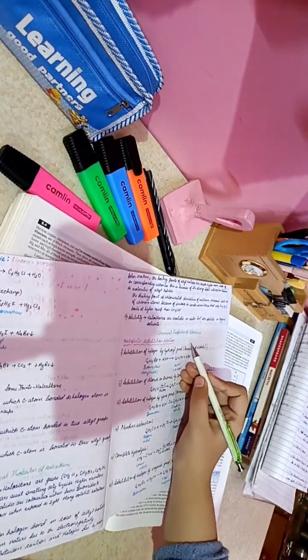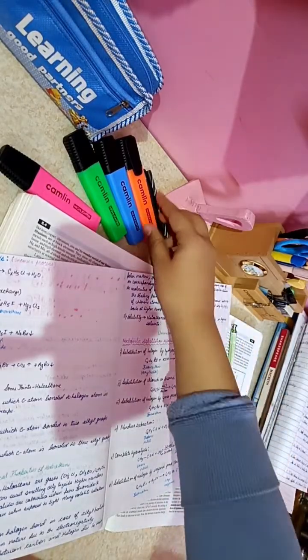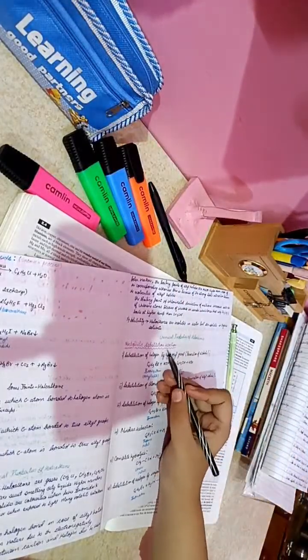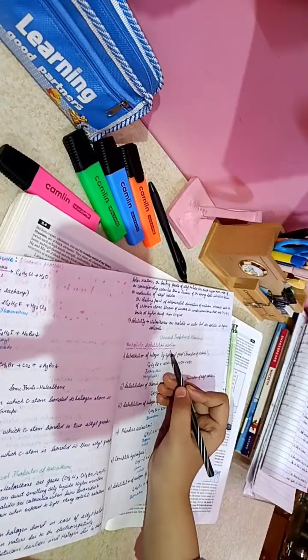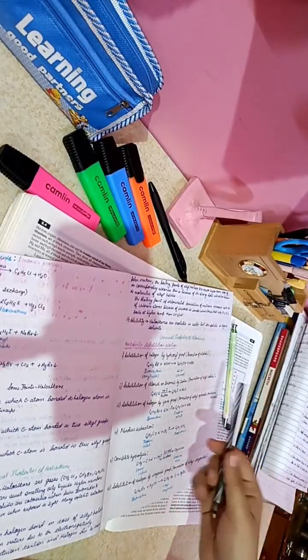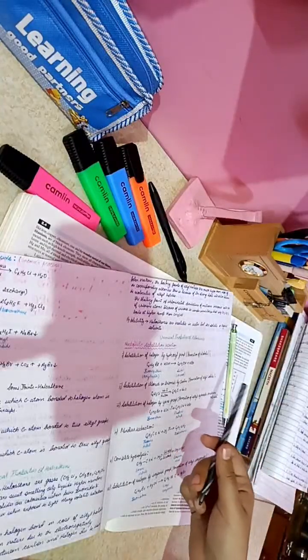Chemical properties of haloalkanes. Nucleophilic substitution reaction: bromoethane plus KOH gives alcohol plus KBr.